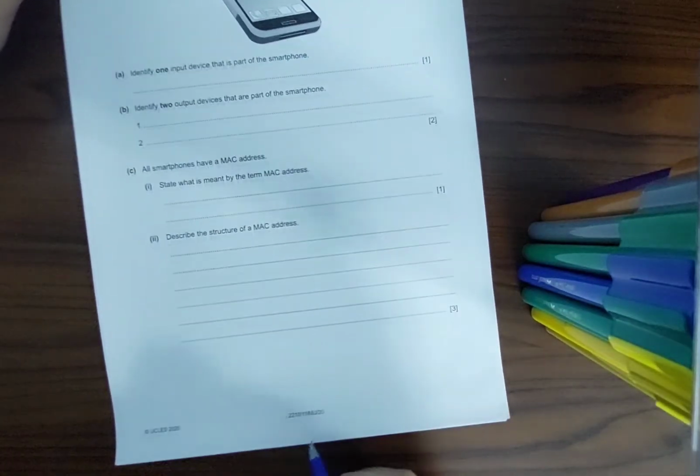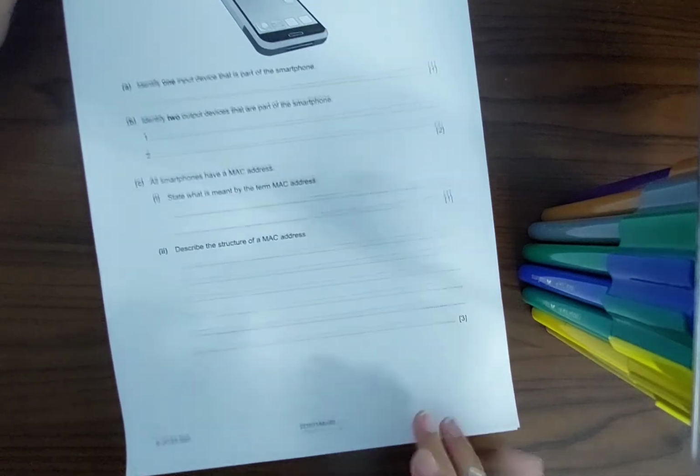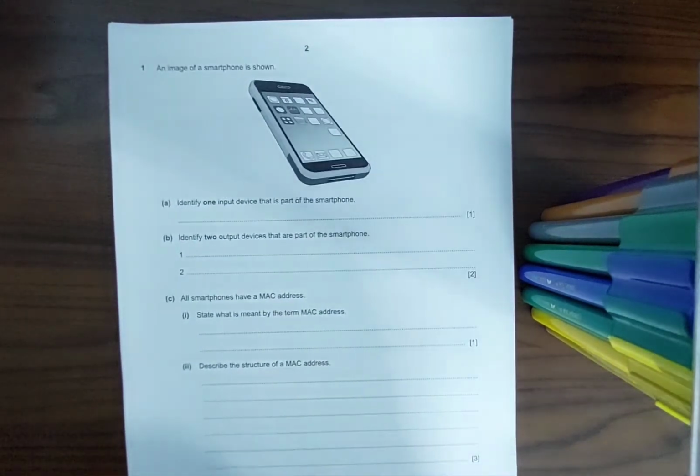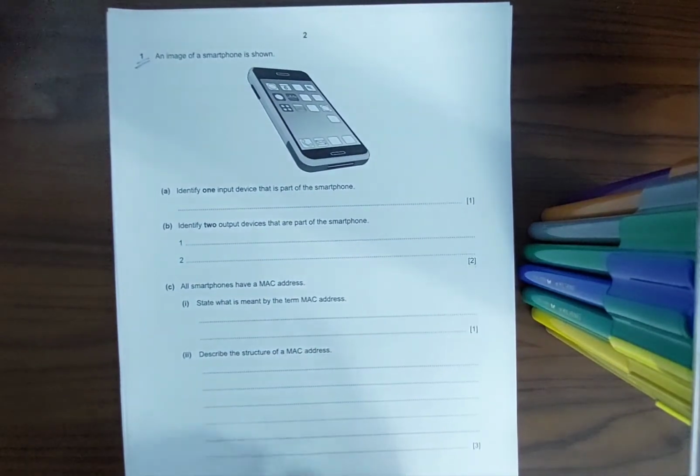This is paper 2211011 May June 2020 and let's start. So question number 1. An image of a smartphone is shown. Identify one input device that is part of this smartphone.